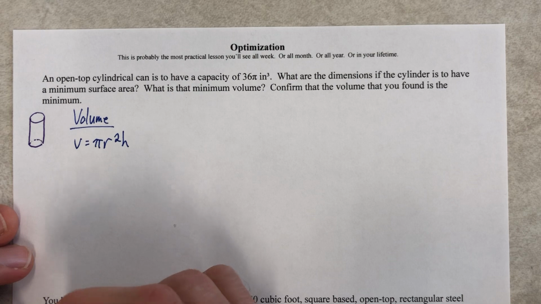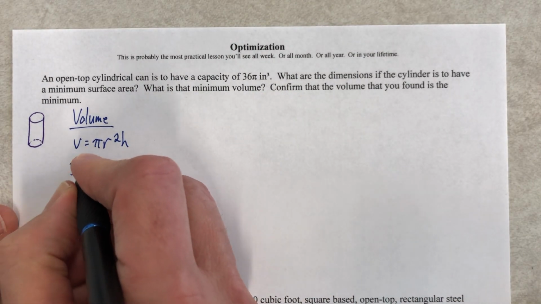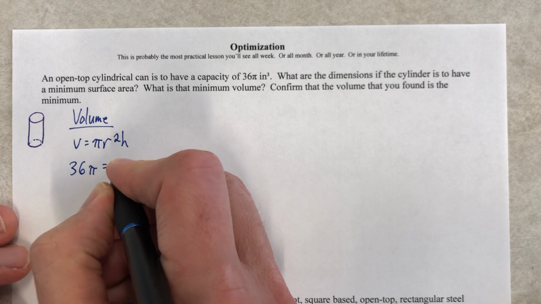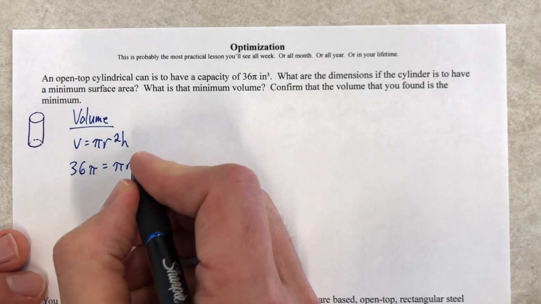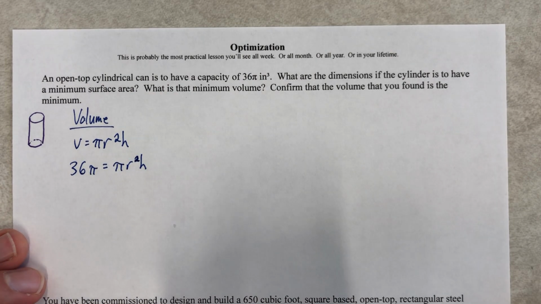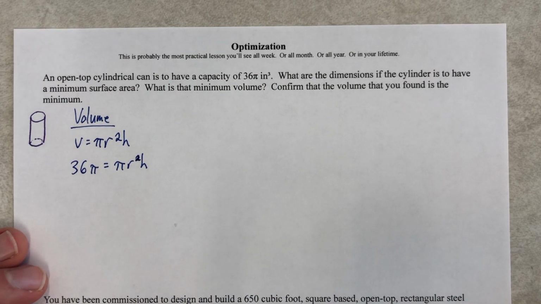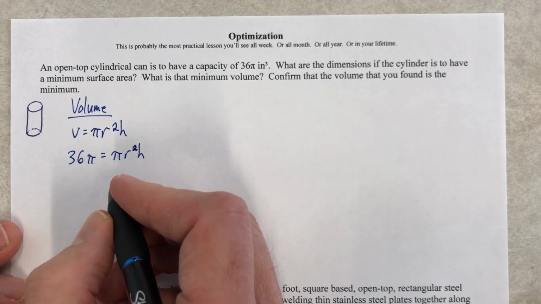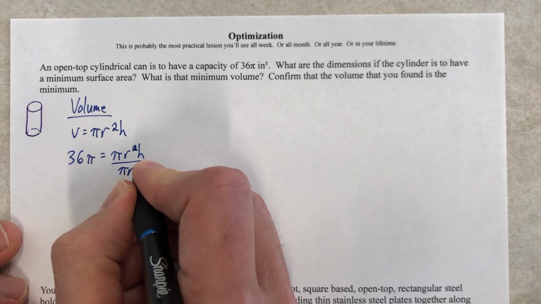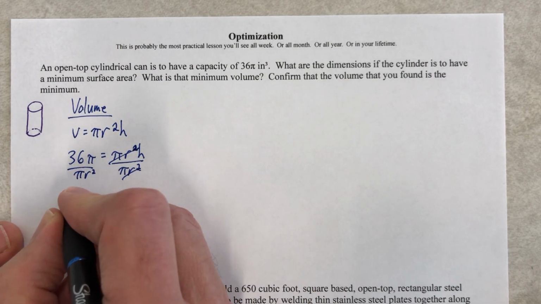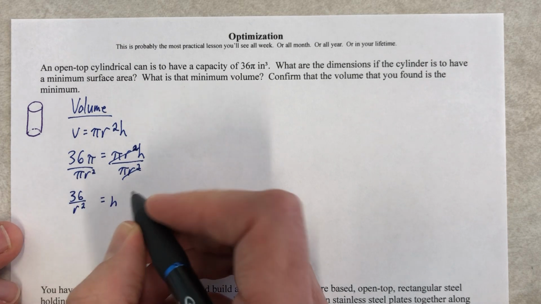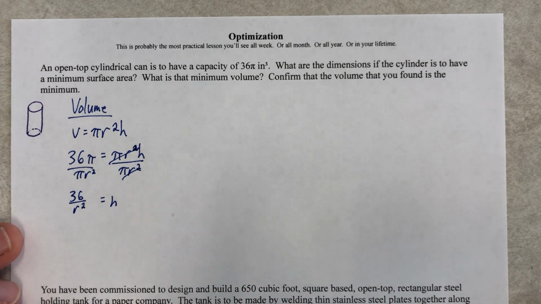All right, let's plug in 36 pi as our volume. 36 pi equals pi r squared h. What are we going to do with that? Well, we're going to solve for one of the variables. And I think the logical one to solve for would be h. And here's why. If I solved for r, I would have to take the square root, and that would just be okay, but would complicate my life just a little bit. We're going to divide by pi r squared and divide by pi r squared, and we'll cancel. So h equals 36 over r squared. And notice that the pi's canceled. Okay? All right, let's keep reading.